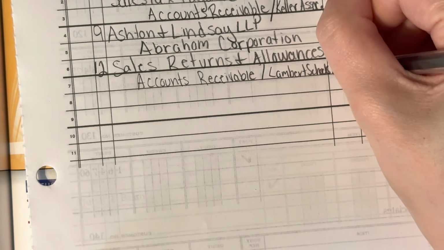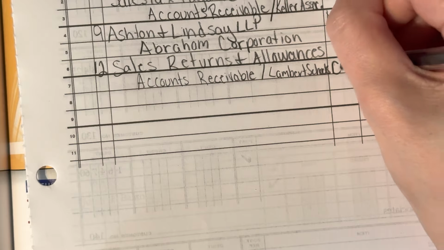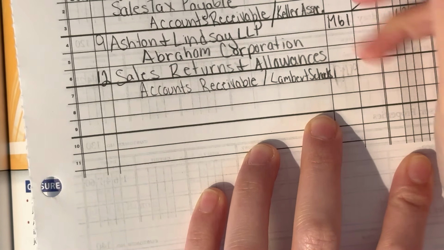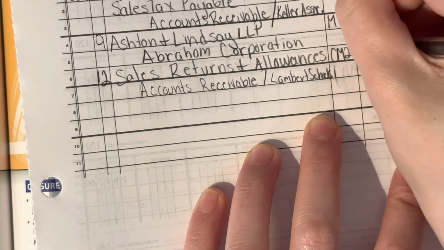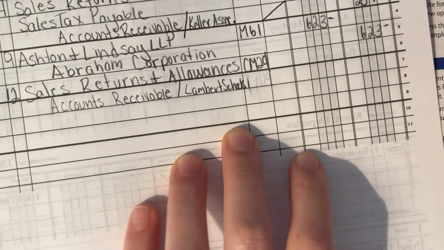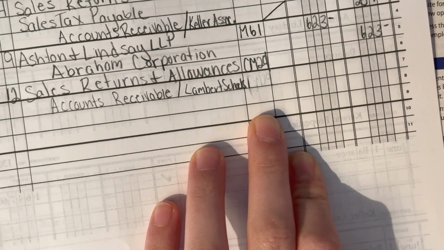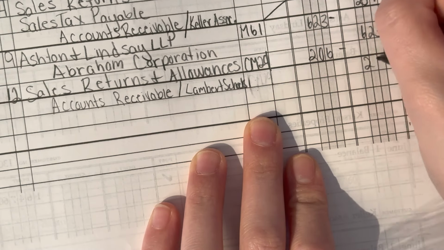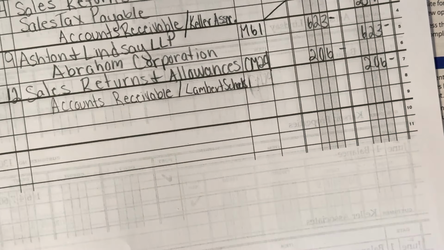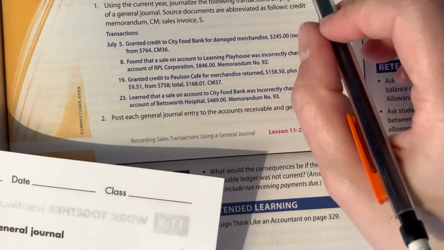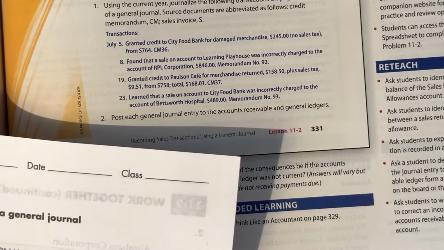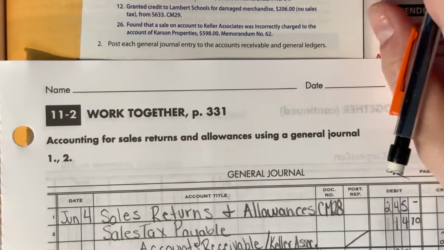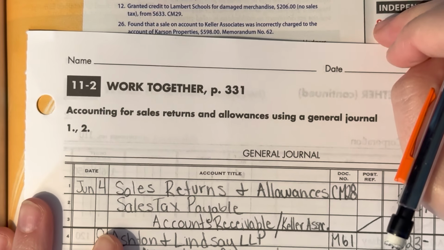The document number was CM29. Oops, wrong spot. CM29. And we have the full amount, which was $206. Good. There's no sales tax.